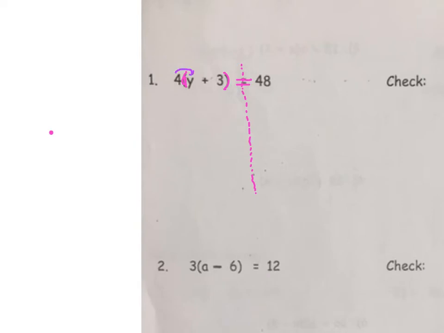Remember, when we distribute, we are multiplying each term by 4 or quadrupling each term. So 4 times 1 gives us 4y's plus 4 times 3 gives us 12, which equals 48. Now it's time to solve using our inverse operations. Eliminate the plus 12 by subtracting 12. What you do to one side, you do to the other.